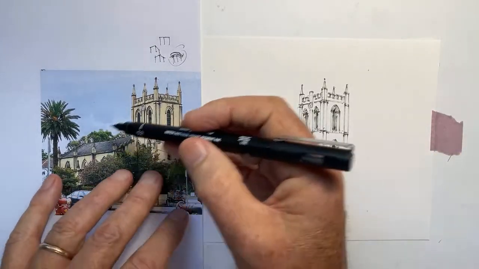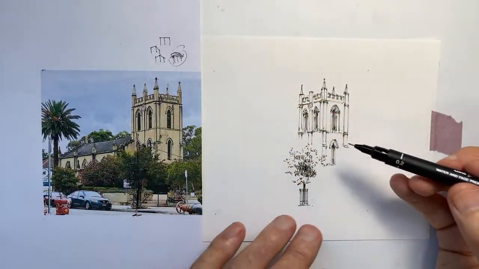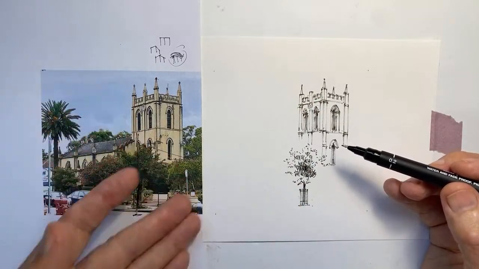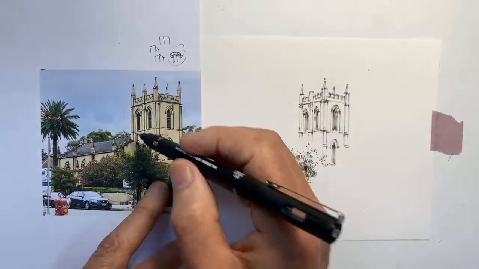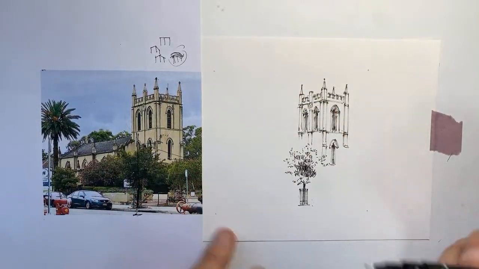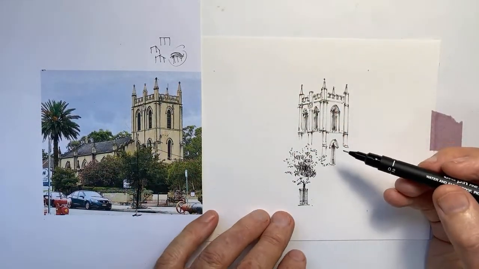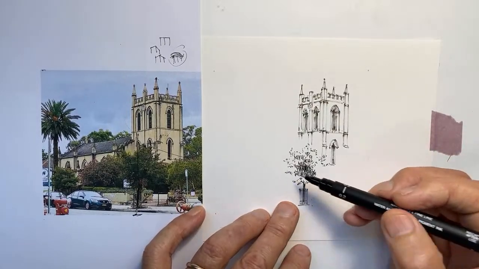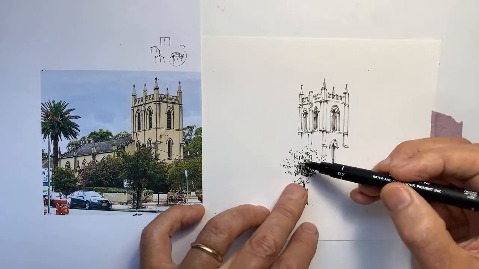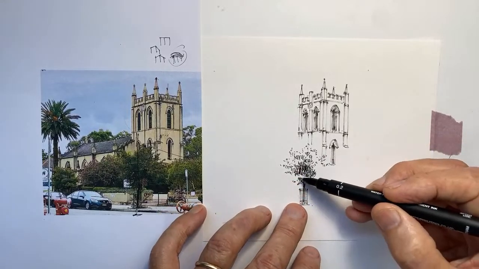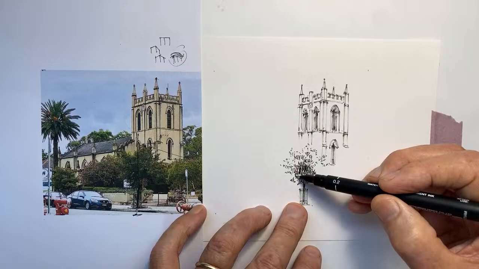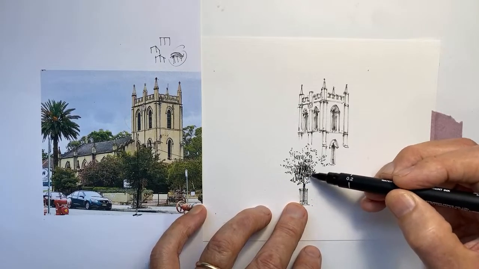Now, as well as the shade, we also have the color of these trees. So the color is darker than the building behind. And I haven't decided whether or not I'm going to do hatching for the color as well as for the shadows and the shade. And I don't need to decide right now.